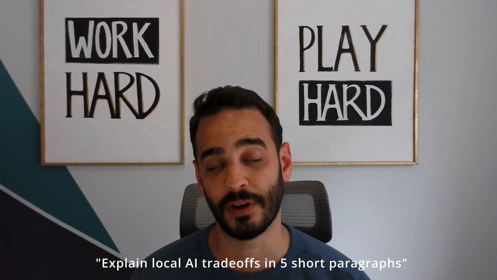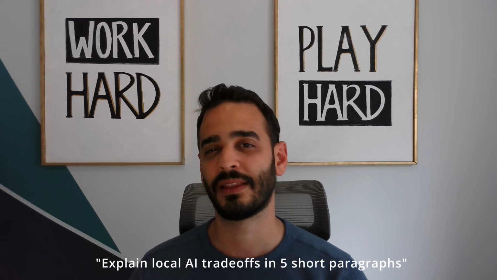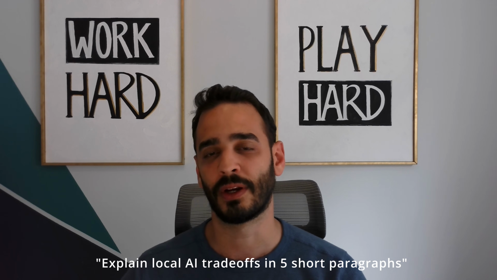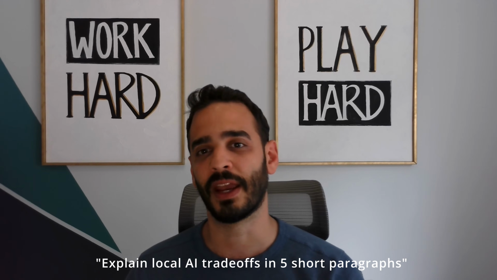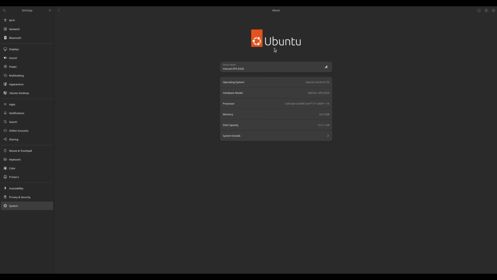Explain local AI trade-off in 5 short paragraphs. I did that with the intention to keep it short and control it so we can feel the speed in how it behaves on this small task. We are gonna start with the Dell laptop. It's a Dell XPS 9320. Basically, this laptop is only RAM and CPU, 32 gigabytes of memory RAM, and Intel i7.